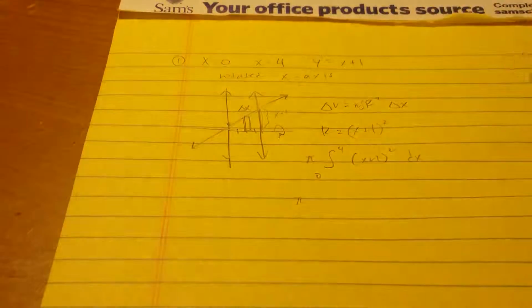I'm just going to FOIL this out, actually. So x plus 1 times x plus 1: x squared plus x, and so this is going to turn out to be x squared plus 2x plus 1 dx. Then you're going to find the antiderivative. So it's x cubed over 3 plus 2x squared over 2, then it's just x.